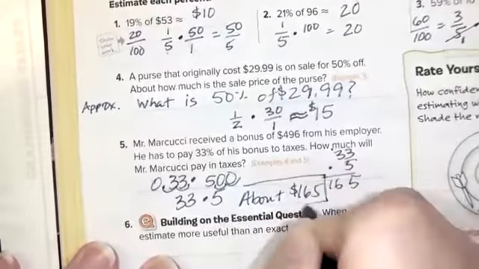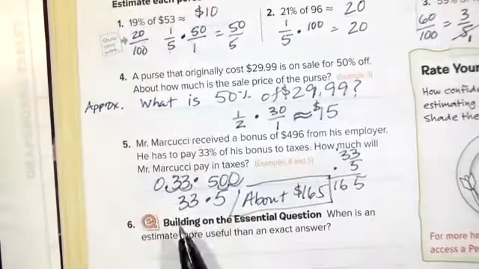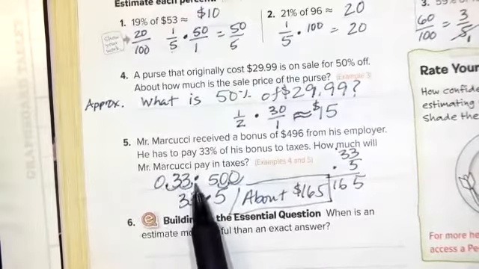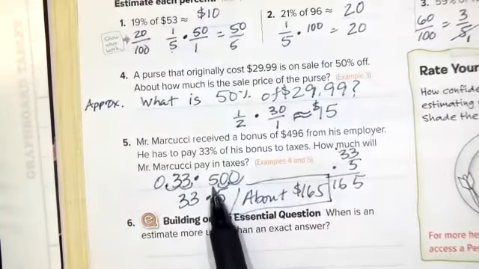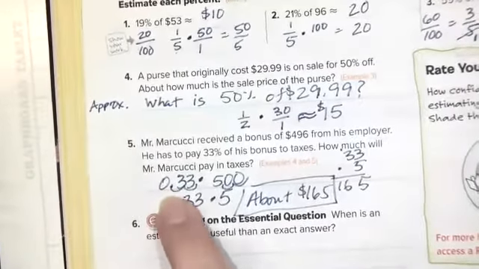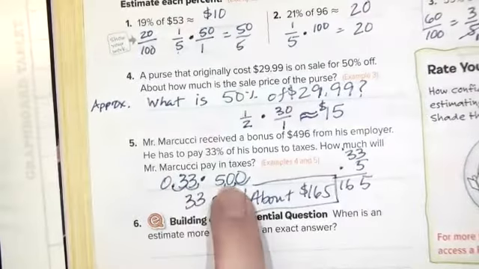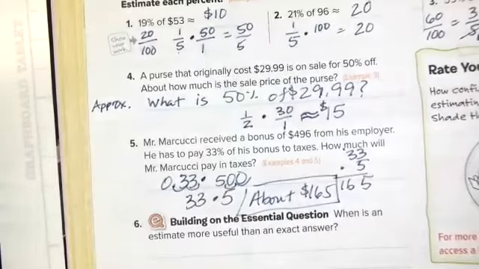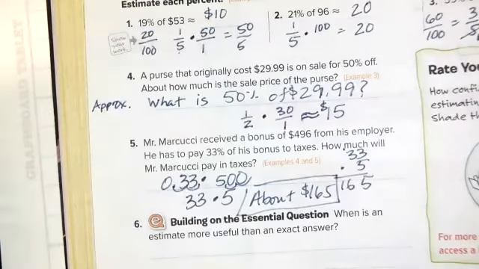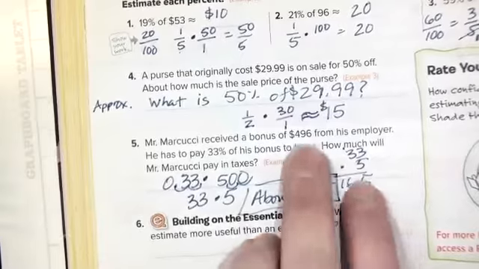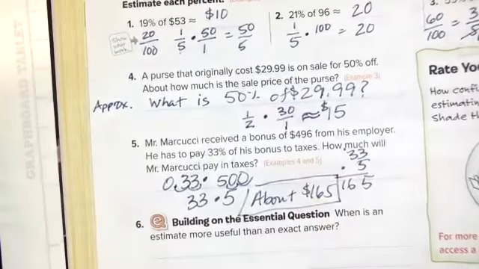So what I did with this strategy, we didn't talk about this one in the notes, but I took this 33, or 0.33, I multiplied it by 100, and I took the 500 and I divided it by 100, because as long as I divide this by 100 and multiply that by 100, I haven't made any real changes, except I made the numbers a little bit easier to work with. So about $165 is what he would pay in taxes. And that should make sense, because that's about 1/3. So he would keep 2/3, pay 1/3 in taxes, $165.